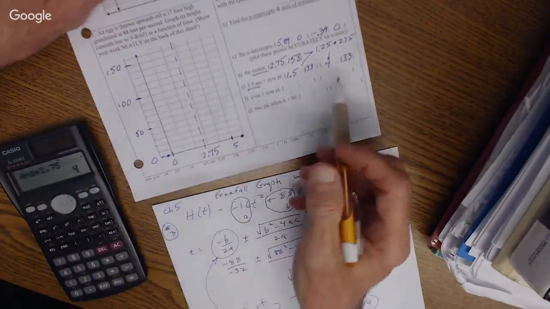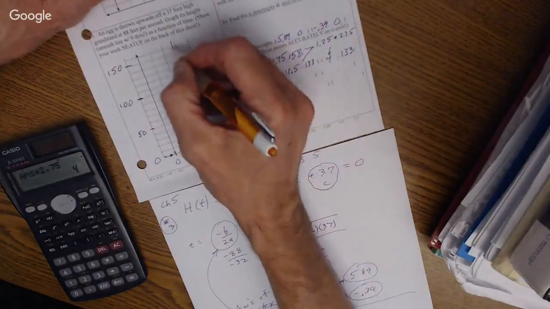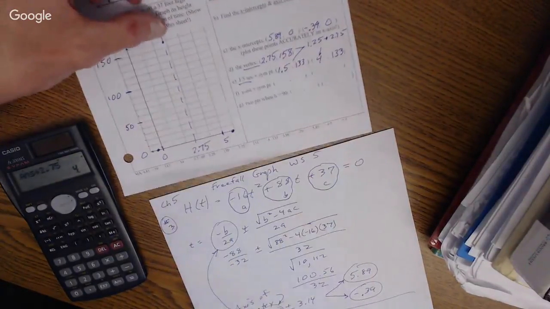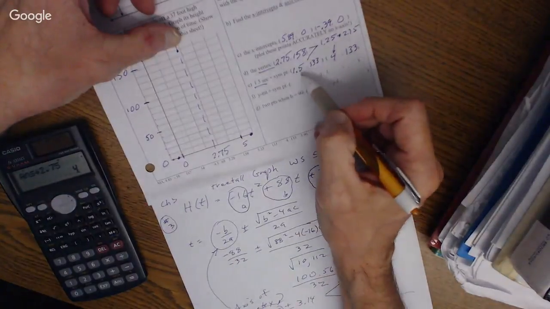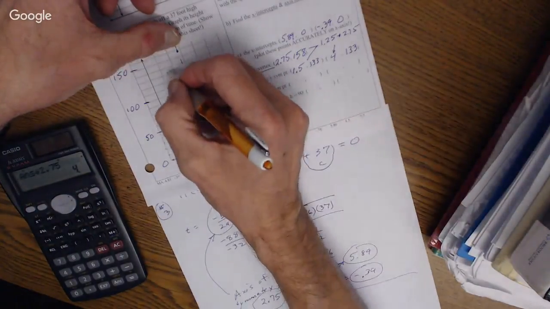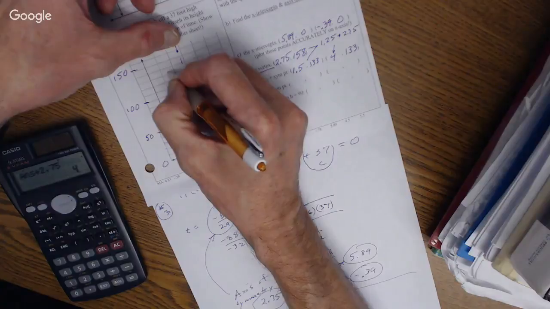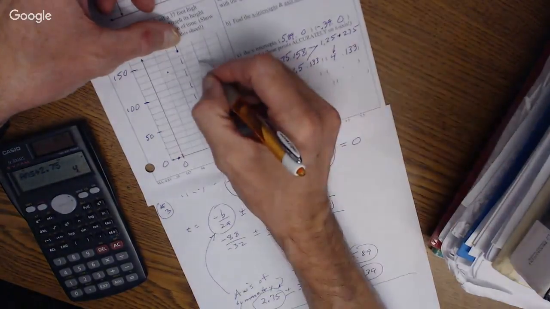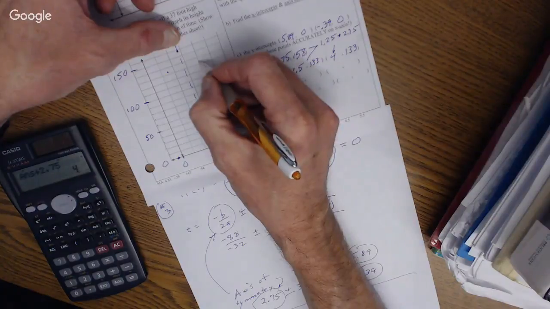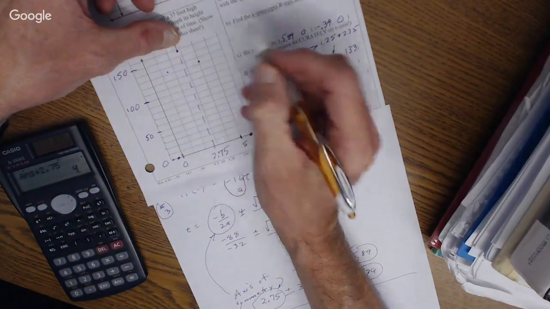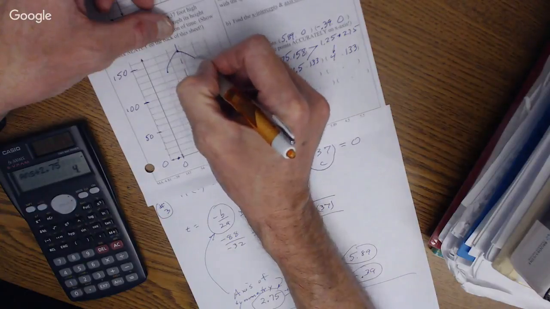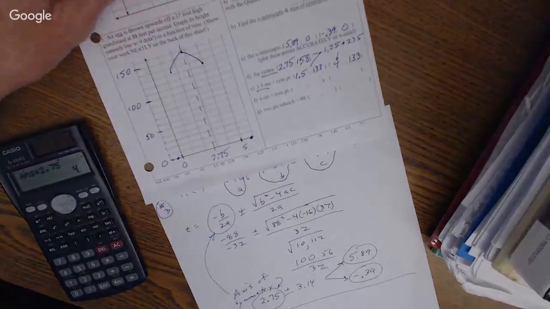So we've got a bunch of points now. Let me plot these. 158 is going to be right there at the vertex. 1.5 is 133 feet, so that's going to be right around here. And at 4 seconds, it'll be back to 133 feet, so that's going to be right around here. So we've got what's going on up there at the top of our graph. It looks something like that.